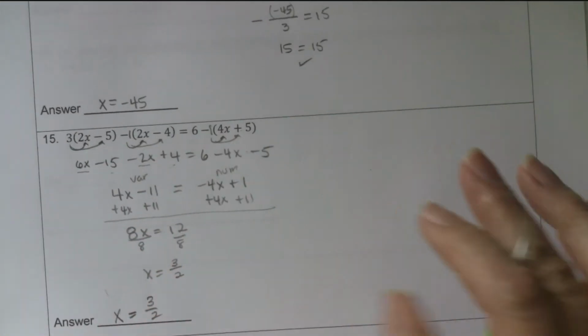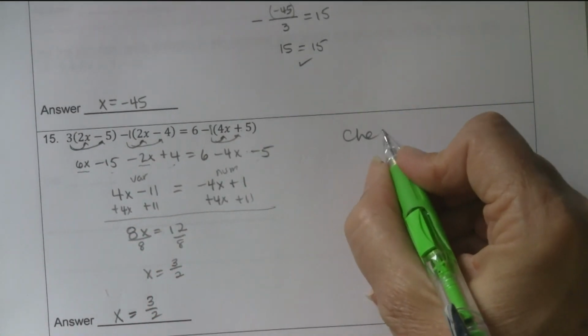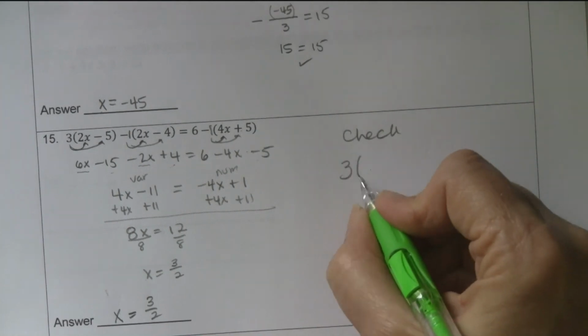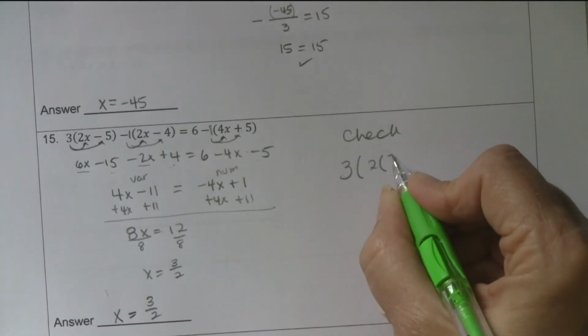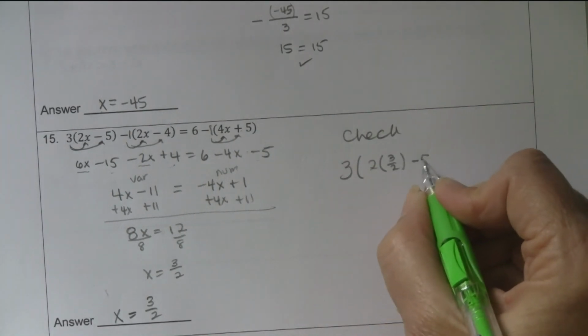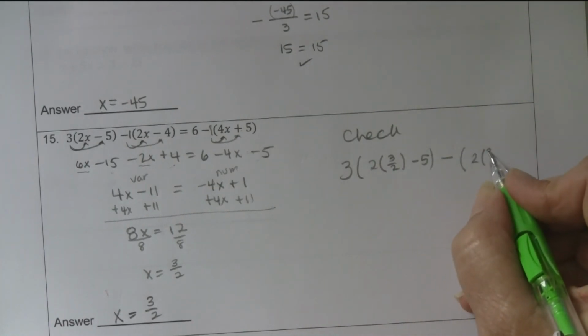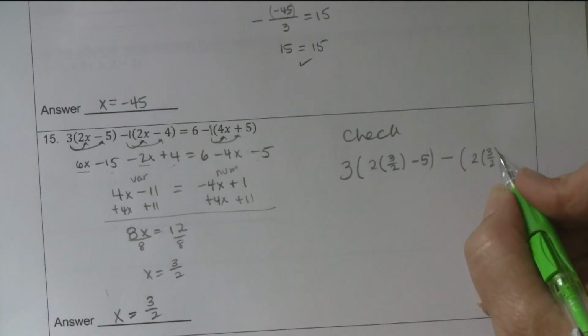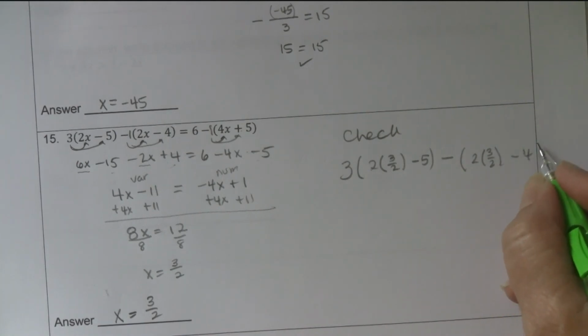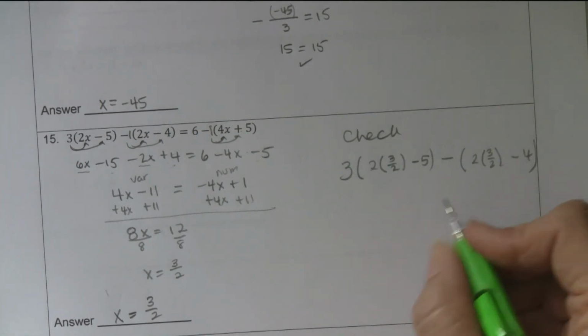So my answer is 3 over 2, and I can certainly go and check that answer, but I have class almost. So this is 3 over 2 minus 5 minus 2 times 3 over 2 minus 4. That's the right side.